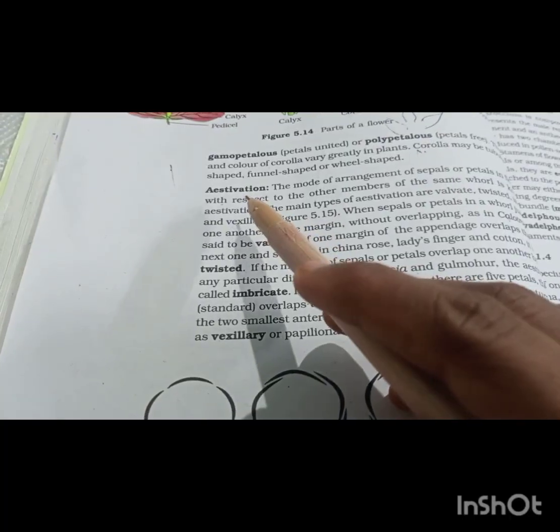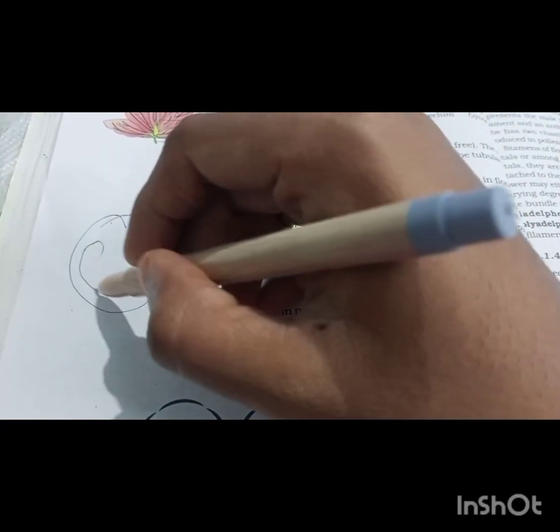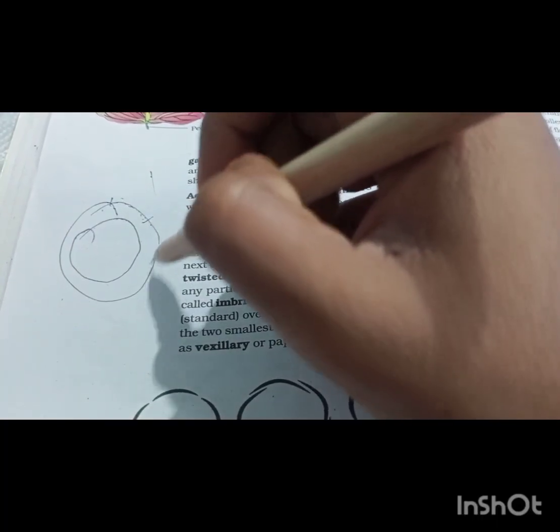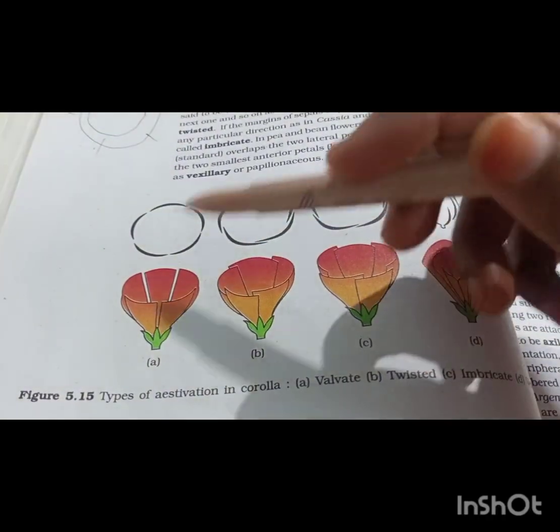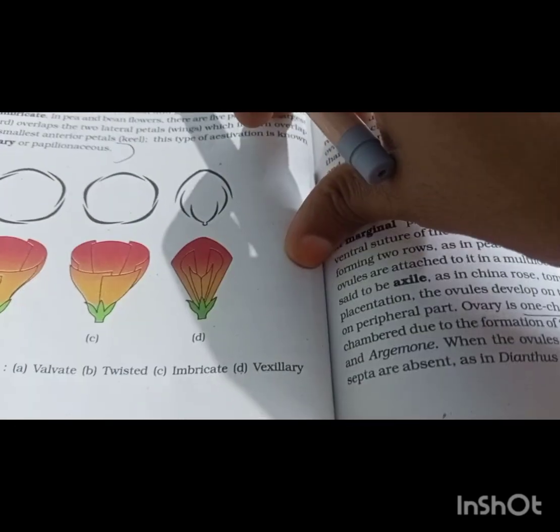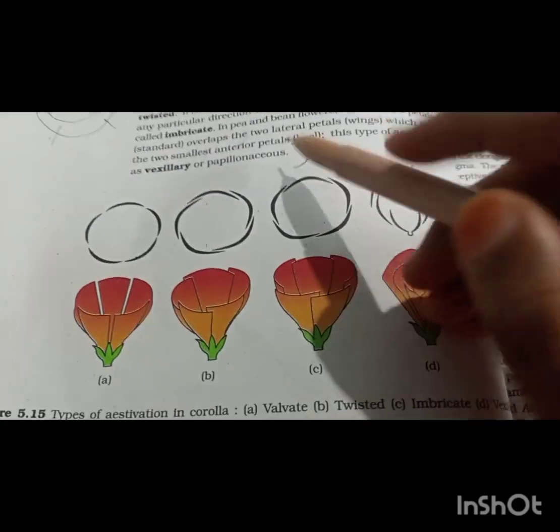So next we are going to see something called estivation. How the sepals and petals are arranged with respect to each other. Sepals will form the outermost layer, petals will form the next layer. So what is the kind of arrangement between the members of calyx and corolla? That is known as estivation. So what are the main types here? Here you have 4 types: valvate, twisted, imbricate, and the last one is vexillary. It is also known as papillonaceous.